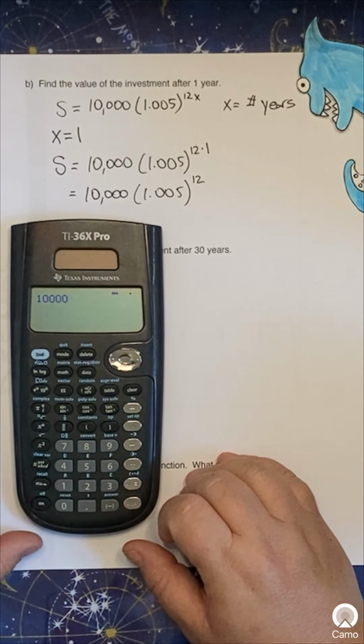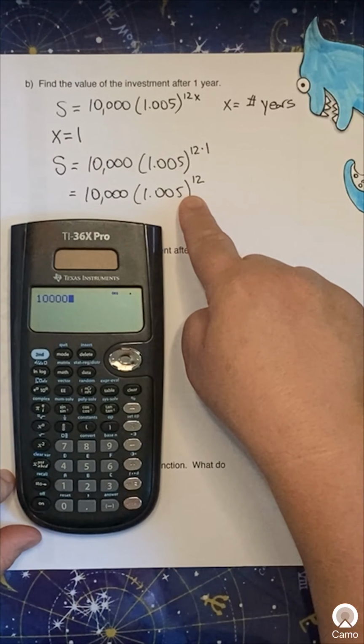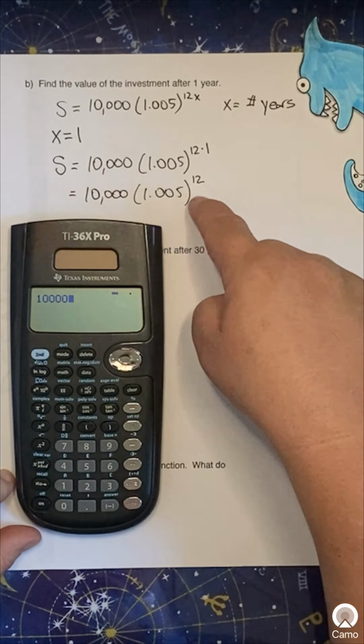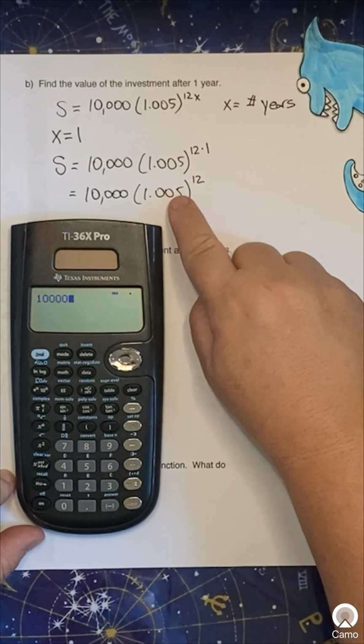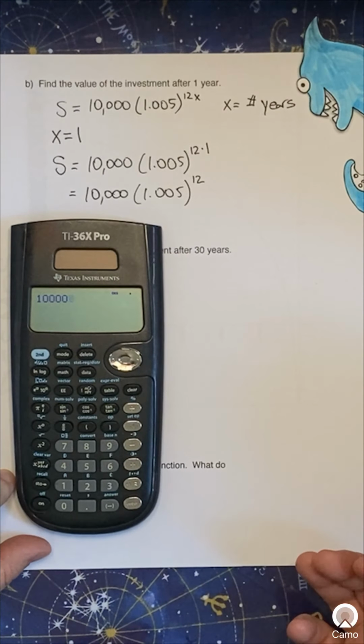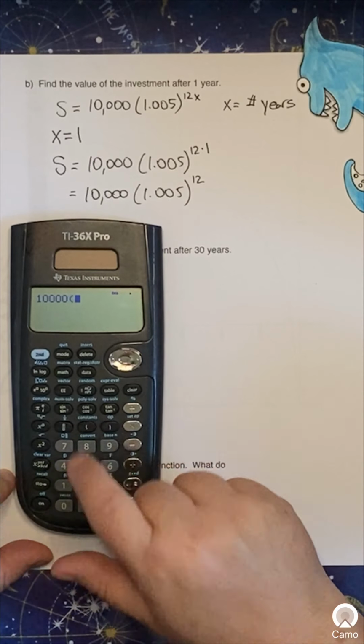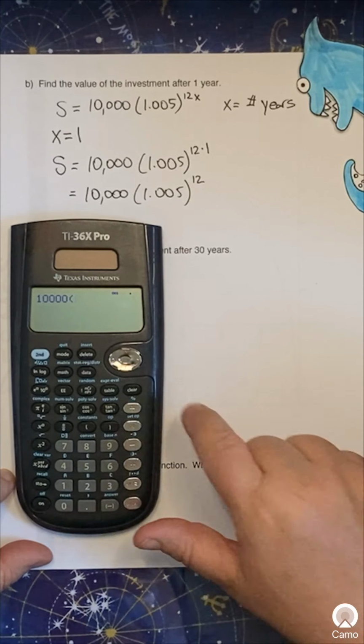10,000. Now, these parentheses are just there to make it easier for us to do the multiplication. There is just the one term inside, so I don't have to use the parentheses, but if you feel like it, you could always just put the parentheses in.